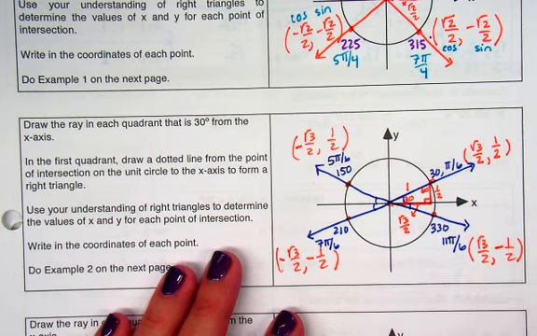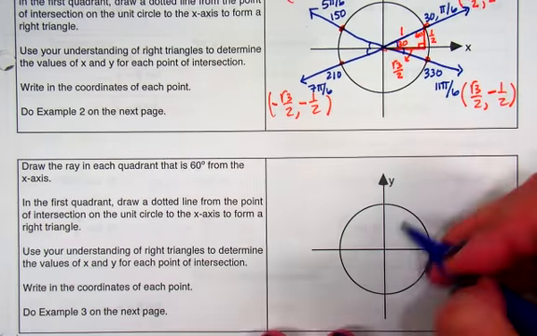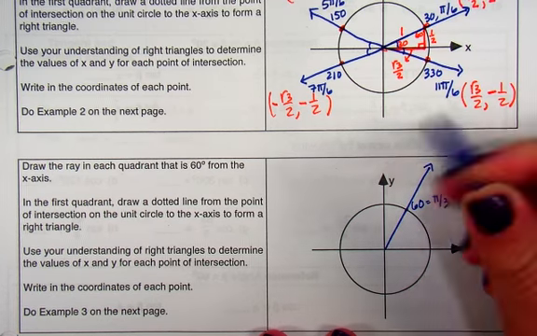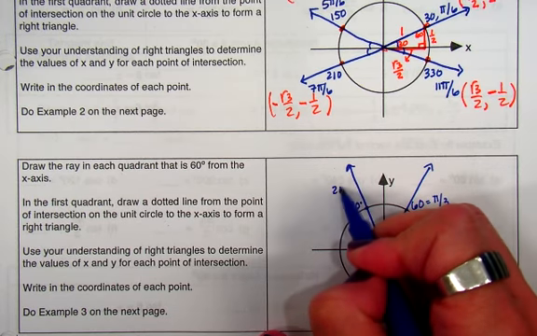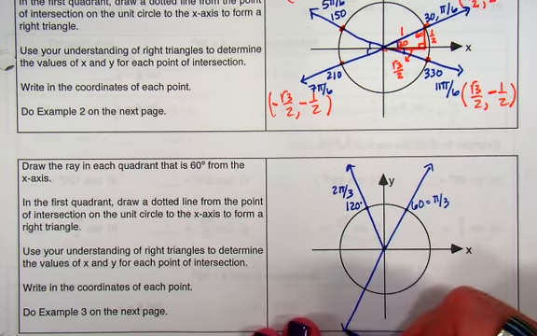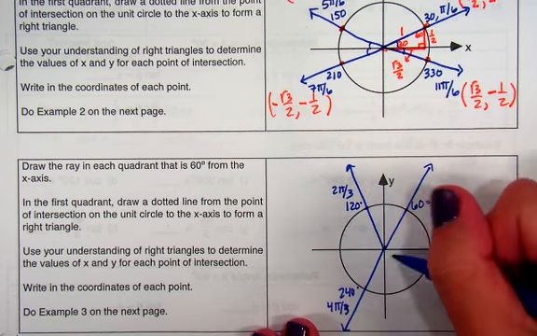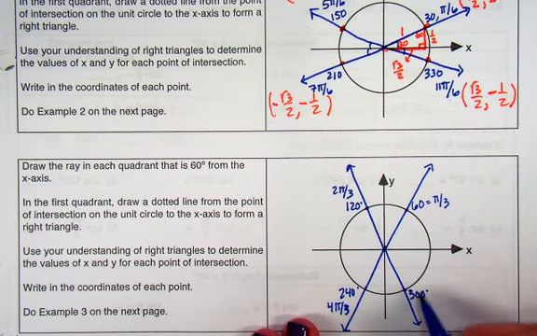Okay? Before we flip to the other side and do the other ones, I want to talk about 60 because they kind of go hand in hand. 60 is the exact opposite of the 30s. Let me show you what I mean. So let's draw in our angles for 60. Here's 60, which is pi over 3. Here's 120, which is 2 pi over 3. Here's 240, which is 4 pi over 3. And here's 300, which is 5 pi over 3.